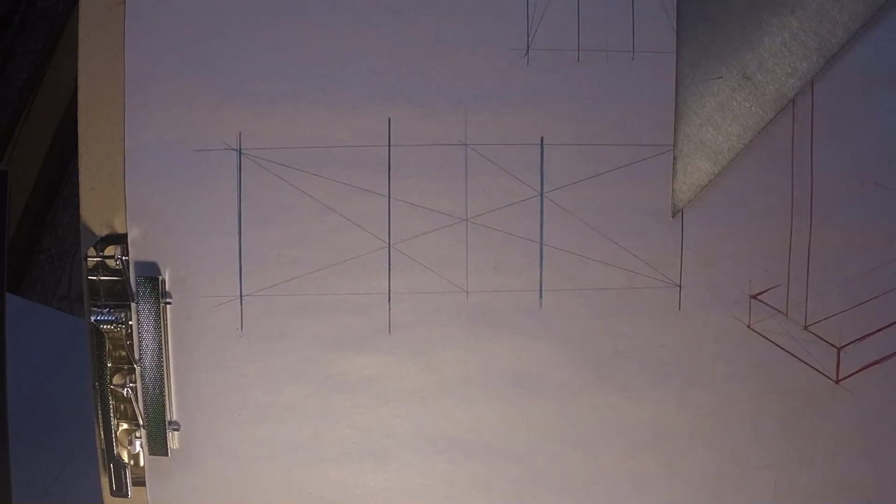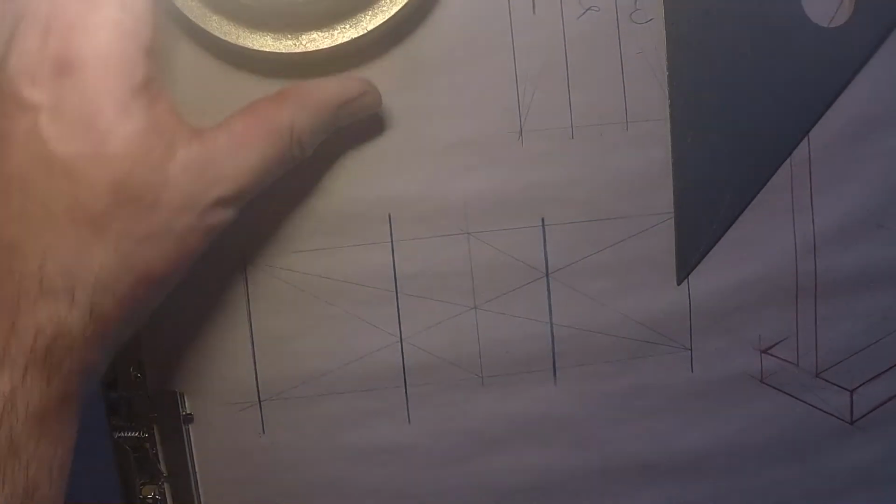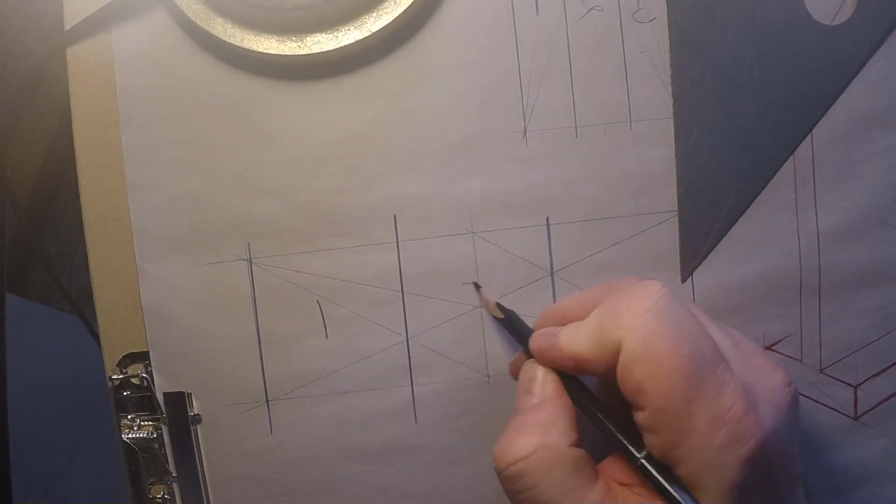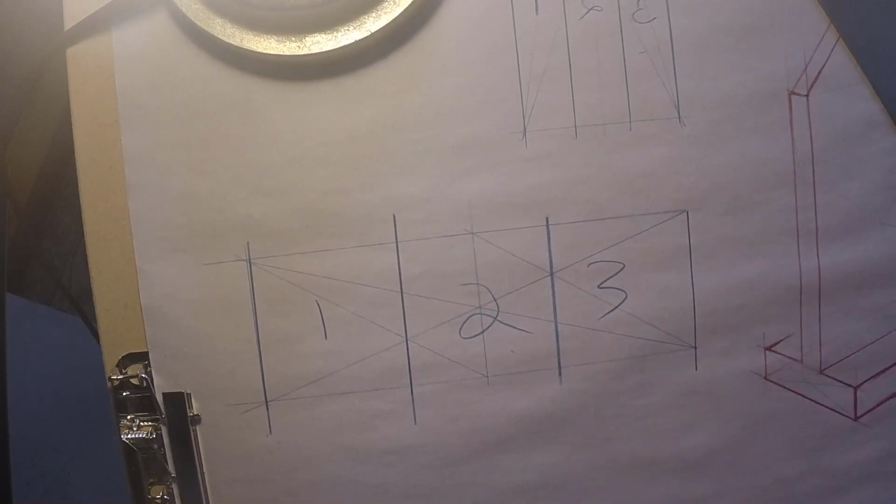So I'm walking around. I'll do this right side up. 1, 2, 3.